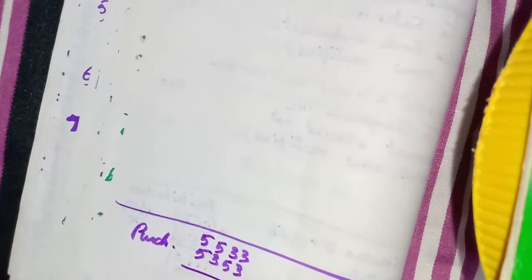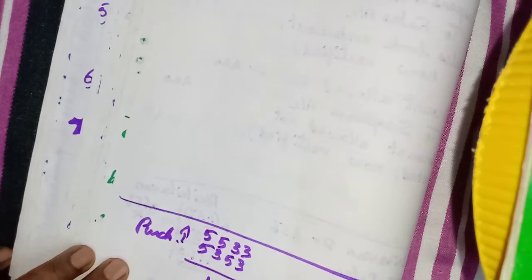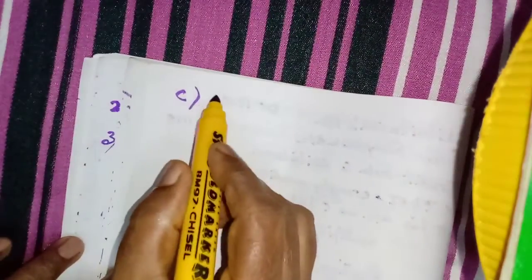Correct one is 5353, but on the next page it was written 5533. It is more, isn't it? How much more? 13 minus 5, 8. 4 minus 3, 1. So 180 is more. So what we have to do? It is debit more, so we need to credit purchases account. Which one should be debited? Suspense account.